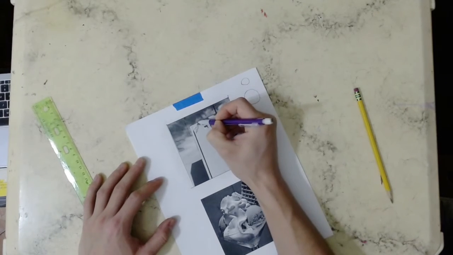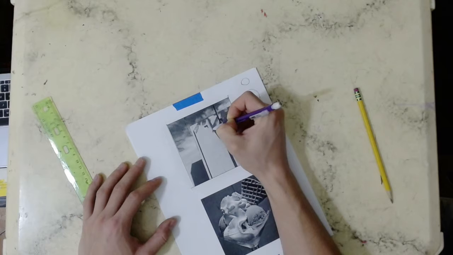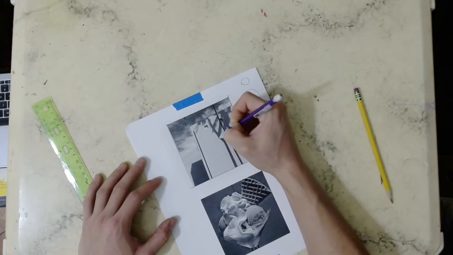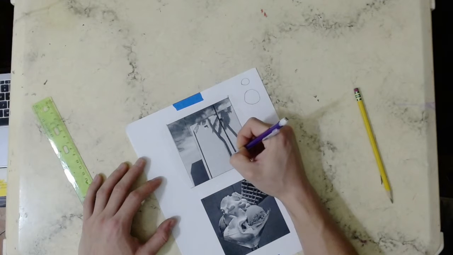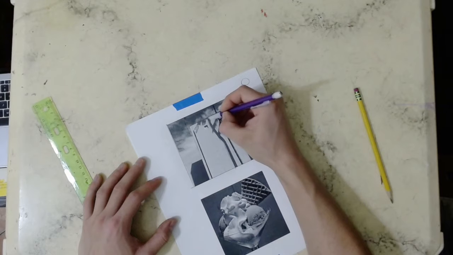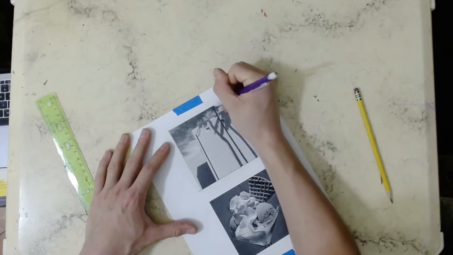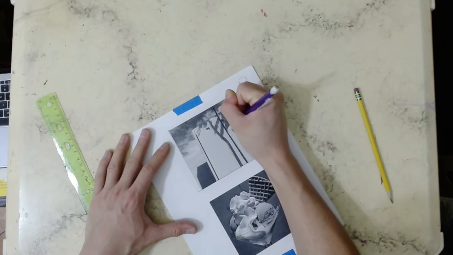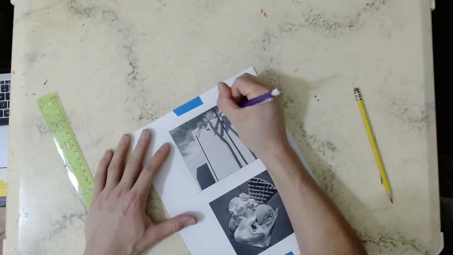I'm now going to delineate that with a line. Now I'm delineating the tree trunk. Now I'm delineating this other cast shadow.